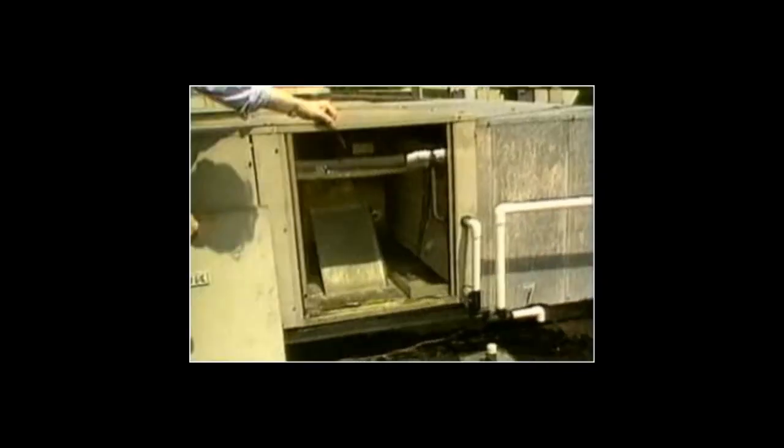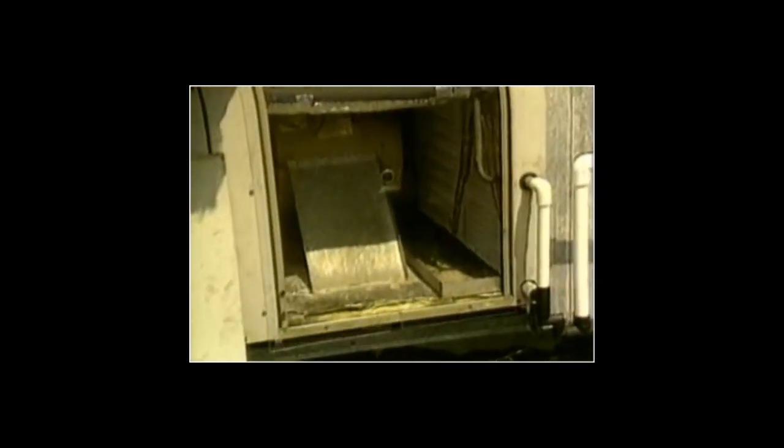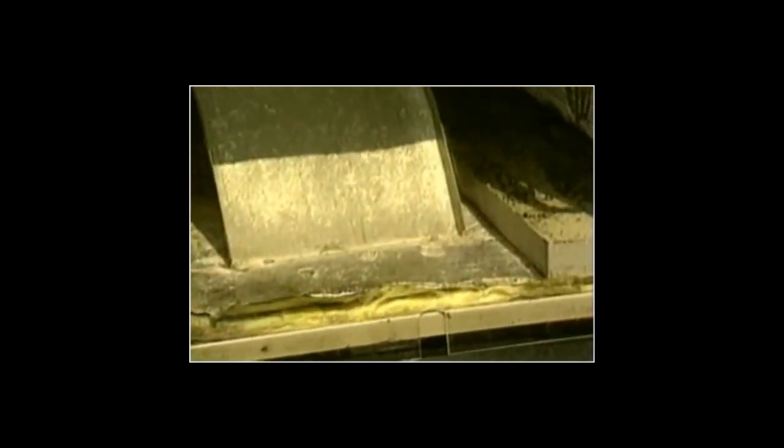A typical field installation of the CostGard condensate drain seal is shown here. By means of a transparent panel, you can see that no condensate blowing is taking place. This unit was wet inside and covered with mold before the CostGard condensate drain seal was installed 3 years prior. Now it is dry and there is no visible mold.